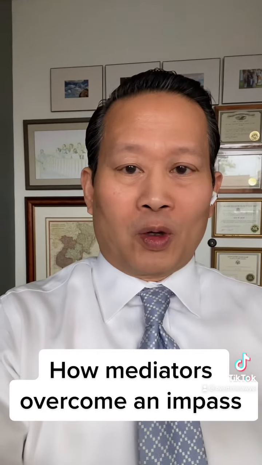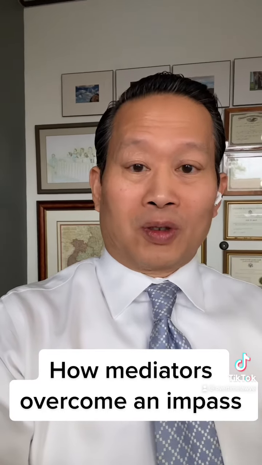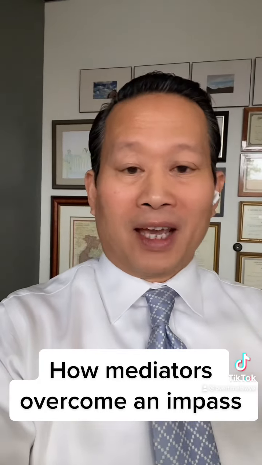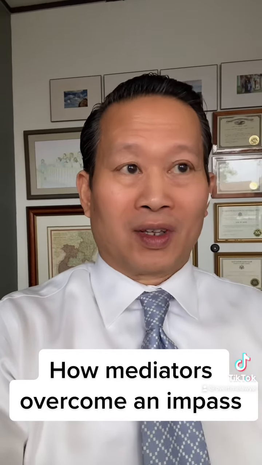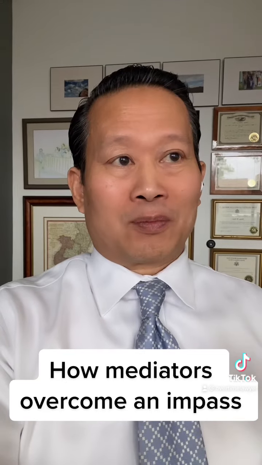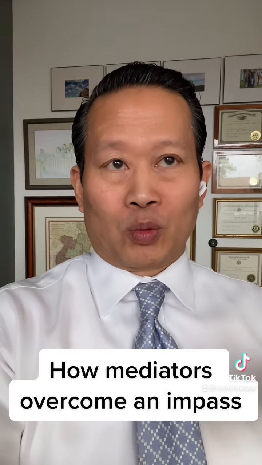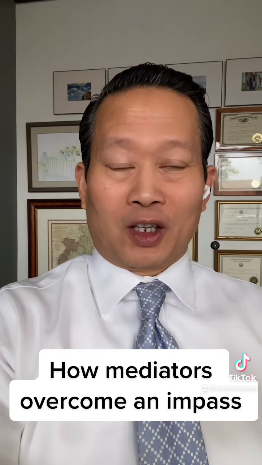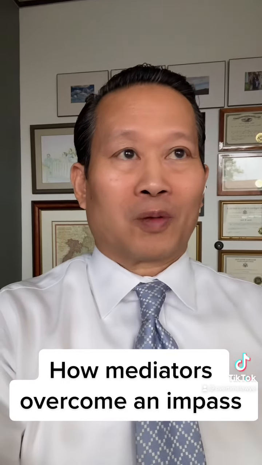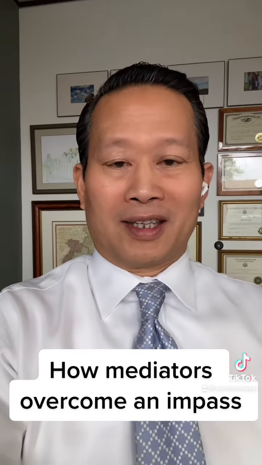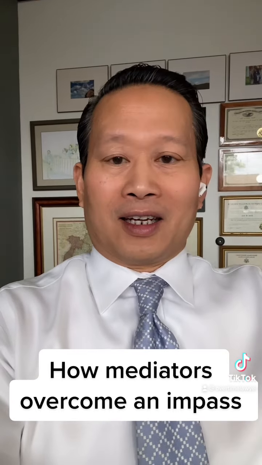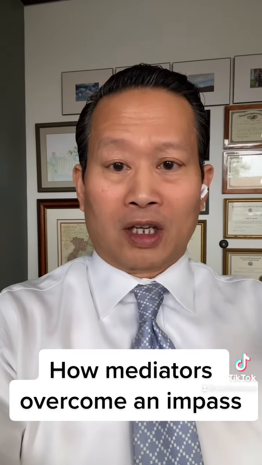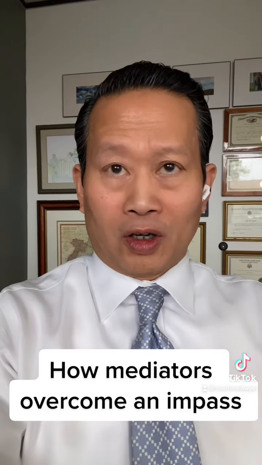A mediator's proposal is a pretty interesting tool. First, the mediators ask permission from each side to make a mediator's proposal. Once they receive that permission, the mediators would then come up with a number that they think the case should settle for. They'll write it down on a sheet of paper or figuratively, they'll write it down in an email. And they send it to each side, or in a multi-party case, they send it to all parties.